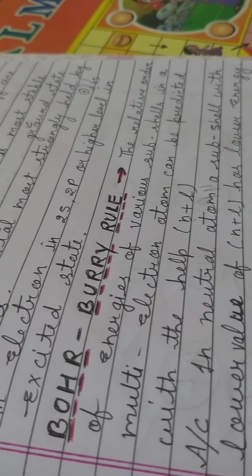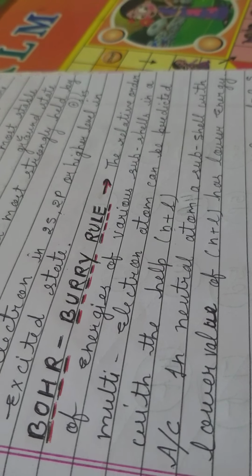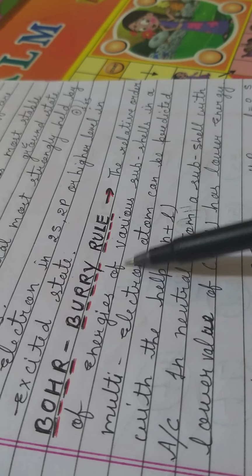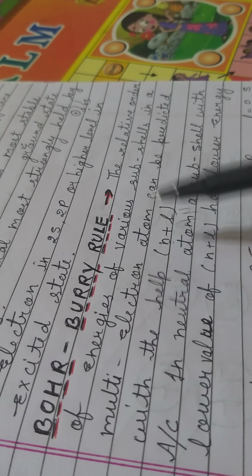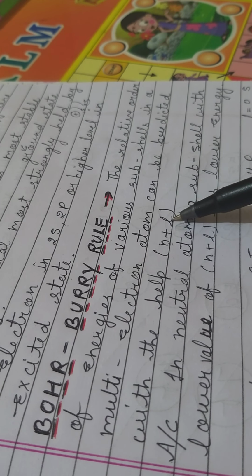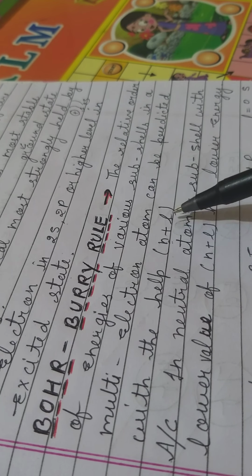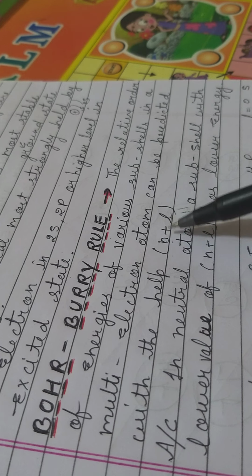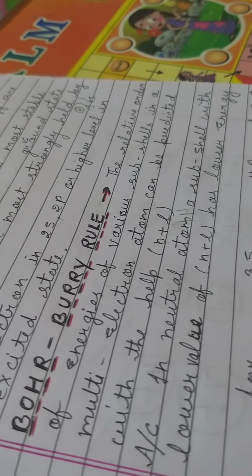The energy level will be decided with the help of the Bohr-Bury rule. So here we have to understand what the Bohr-Bury rule is in detail. As it is written, the relative order of energies of various subshells in a multi-electron atom can be predicted with the help of n plus l. Here n represents the principal quantum number and l represents the azimuthal quantum number. If the sum of the principal and azimuthal quantum numbers is lesser, then its energy level will be lower. If the sum of n plus l is higher, then it shows a higher energy level.